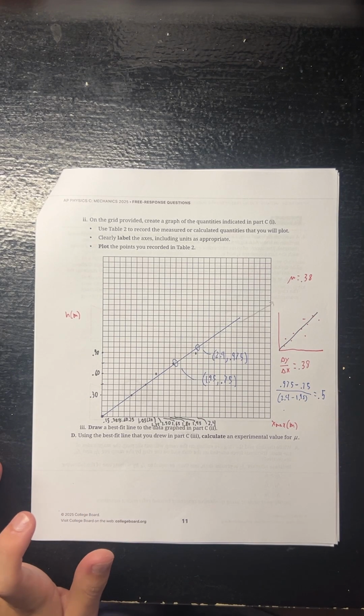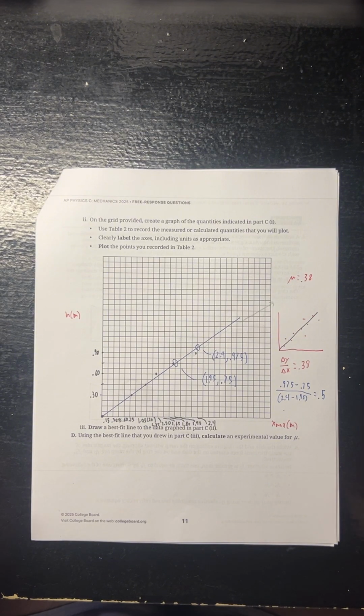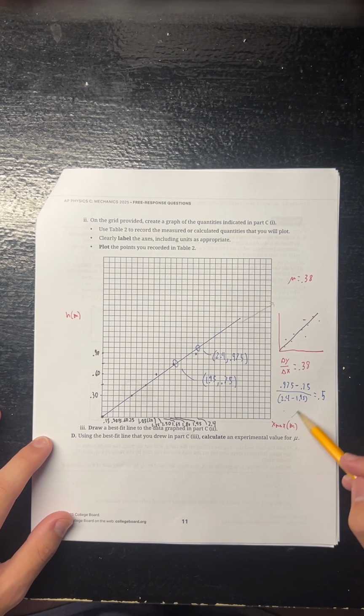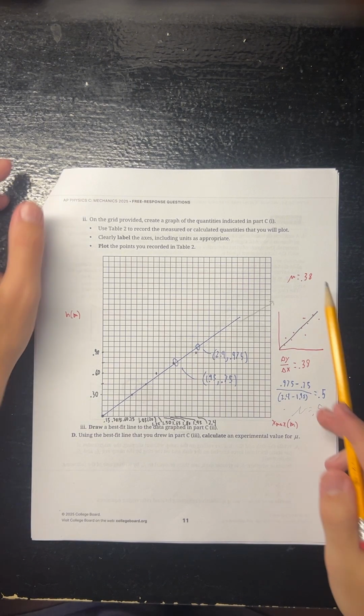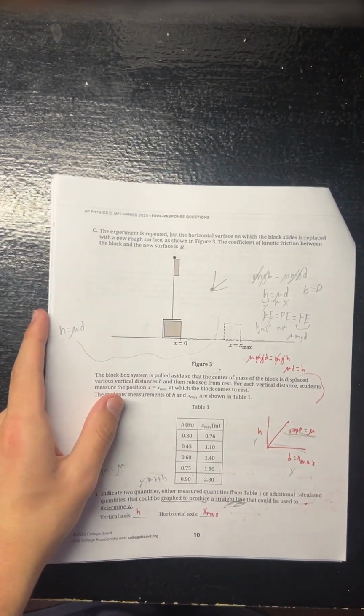For the one I calculated, my theoretical slope, the friction coefficient, equals 0.5. That's the one I found here. But again, this is different for everyone because no one's line of best fit is going to be exactly the same. The actual one, by the way, is 0.38 if you go data point by data point.